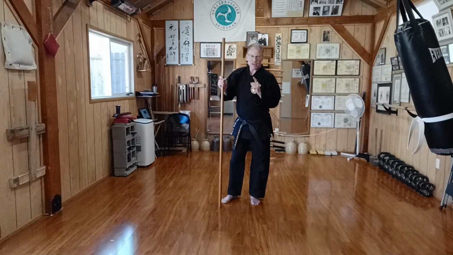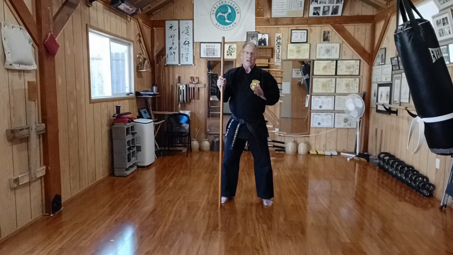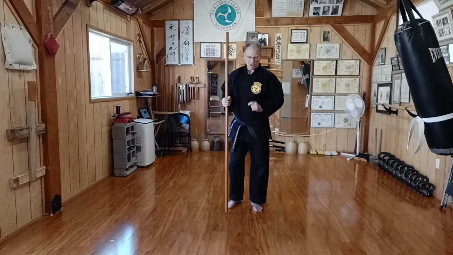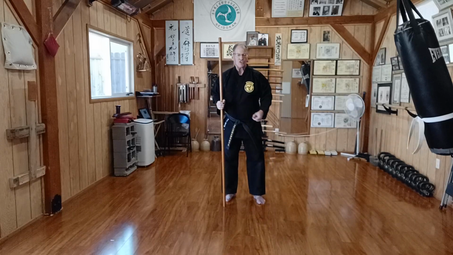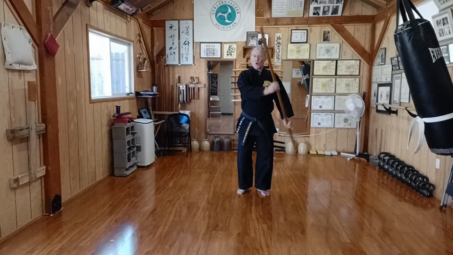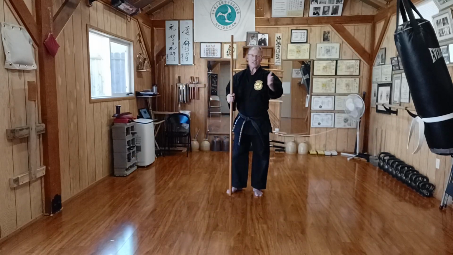Now here's the big $100 million question. Does it matter? I submit to you, no. The direction which we step in kata is merely to preserve the geometric pattern. And it is preserved regardless of whether I step back or whether I step forward. The geometric pattern is preserved.